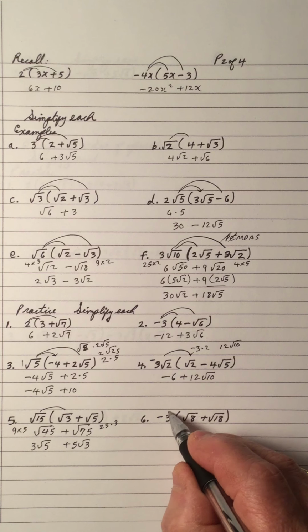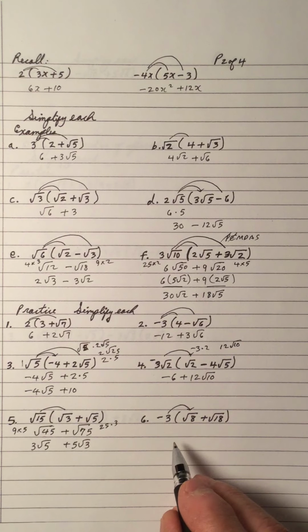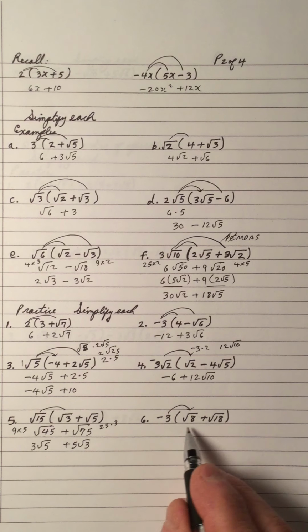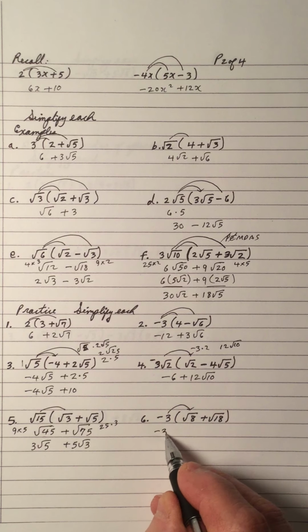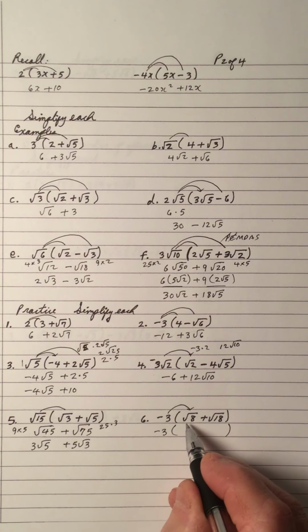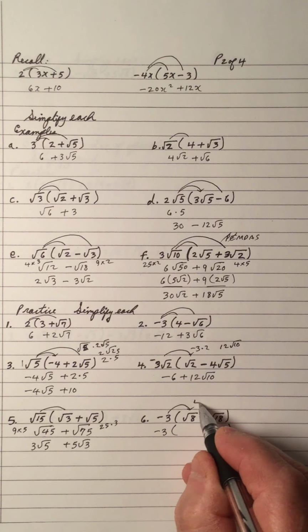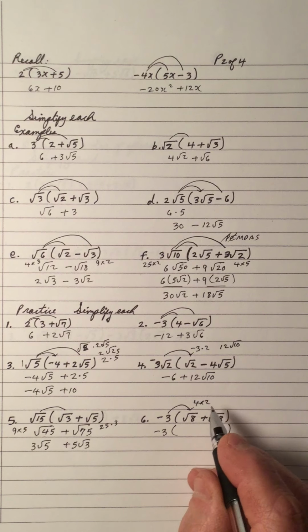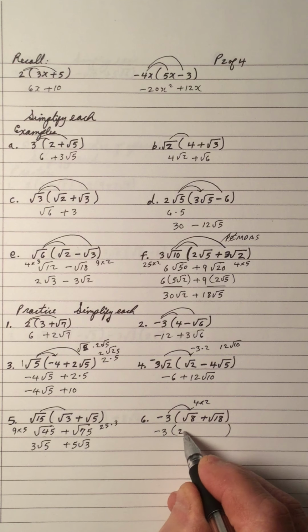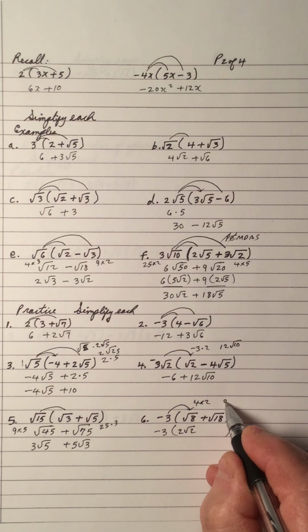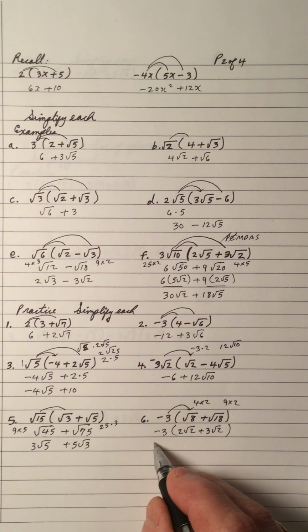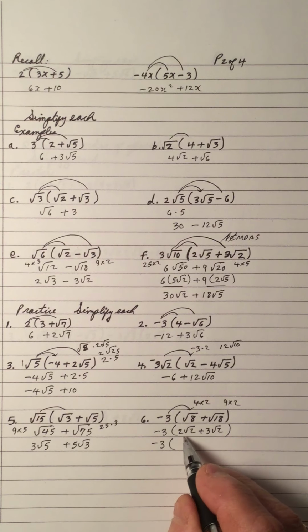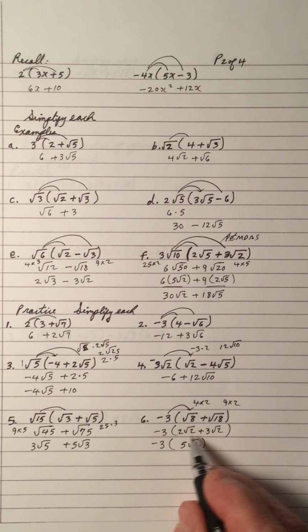And number 6, negative 3 times root 8. Probably we should obey PEMDAS because notice we got an 8 and an 18. They might be simplified, so let's see if we can simplify these first. Makes it easier. So root 8 is 4 times 2, so that's 2 root 2. Root 18 is 9 times 2, so that's a 3 root 2. If you notice, they're like terms. So 2 plus 3 is 5. When we add, we keep the radical root 2.